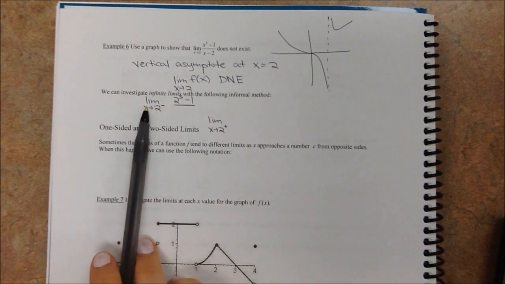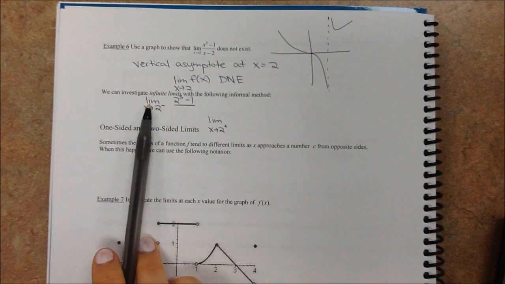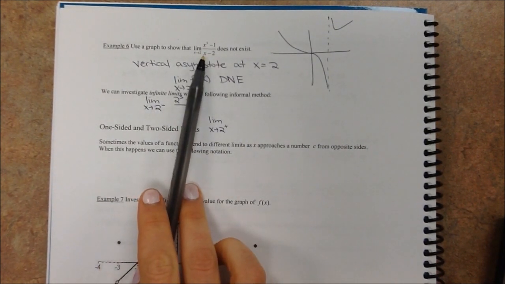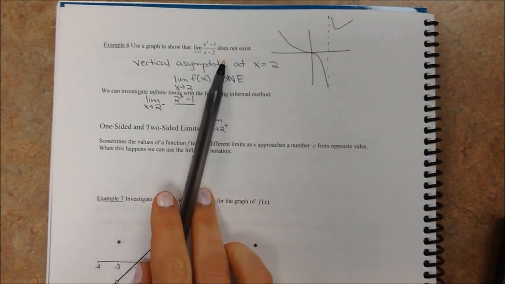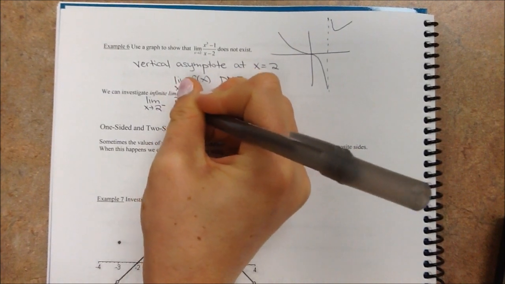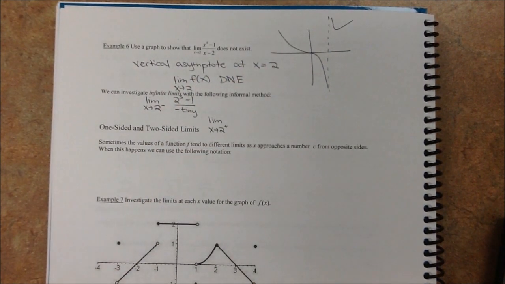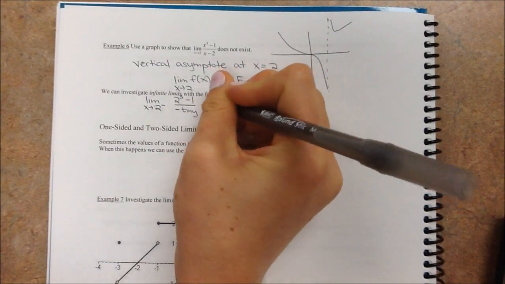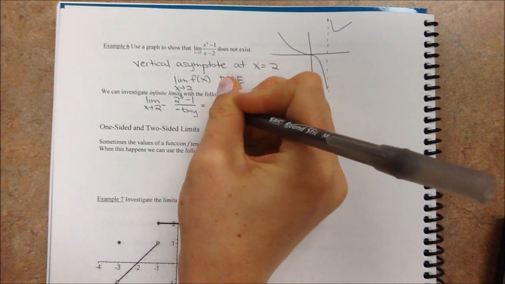If we're coming in from the left, that means we've got something like 1.99999. If I plug that in, 1.99999 minus 2 is a very tiny number, but more importantly, it is a negative tiny number. It's not going to be positive. So my numerator, 2 cubed minus 1, is 7, over a negative tiny number.